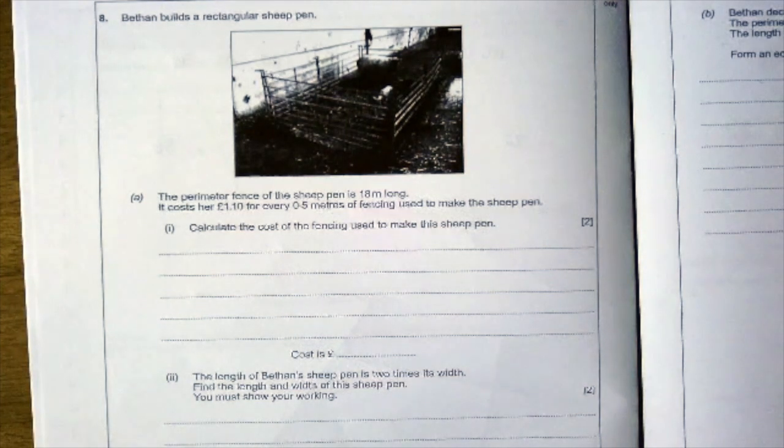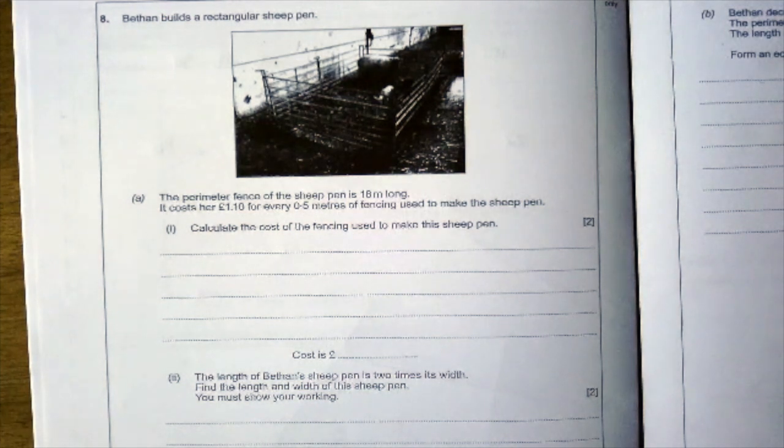Question 8. Bethan builds a rectangular sheep pen. So part A, the perimeter fence of the sheep pen is 18 metres long. It costs her £1.10 for every 0.5 metres of fencing used to make the sheep pen. Calculate the cost of the fencing used to make the sheep pen.